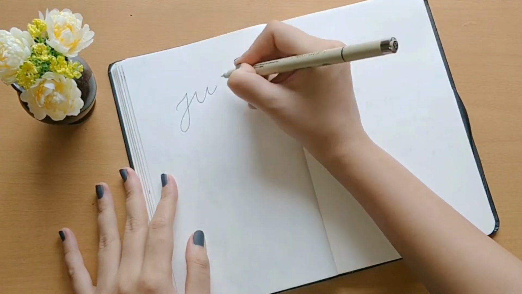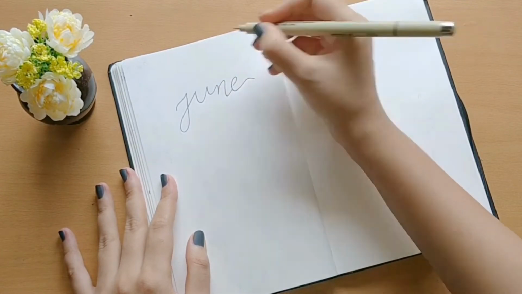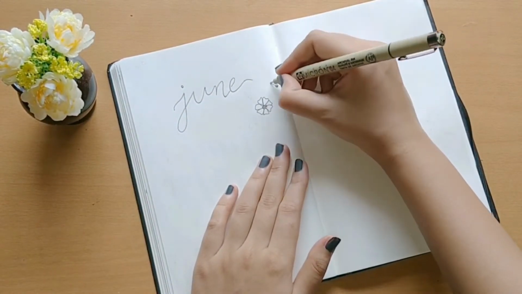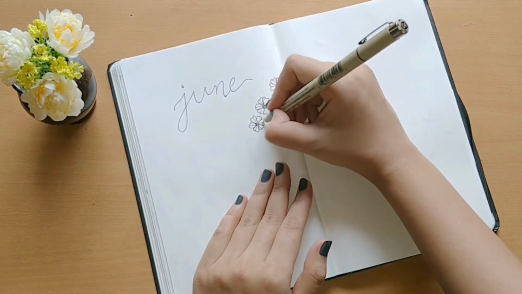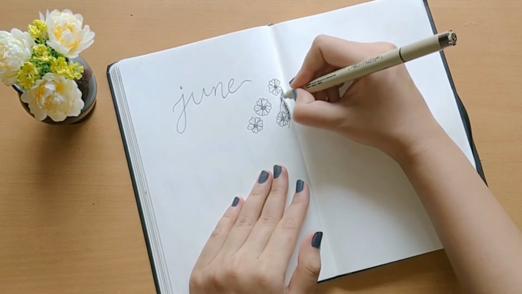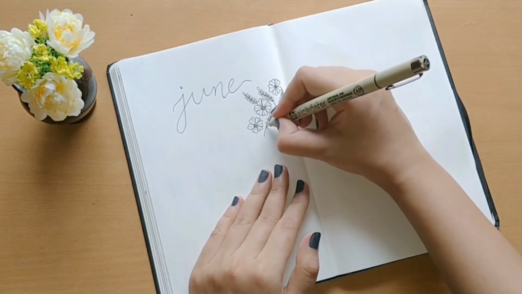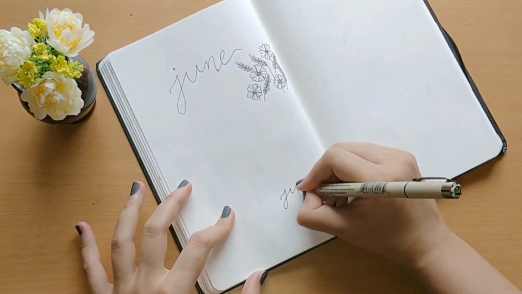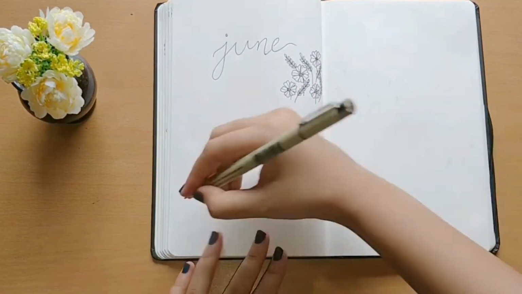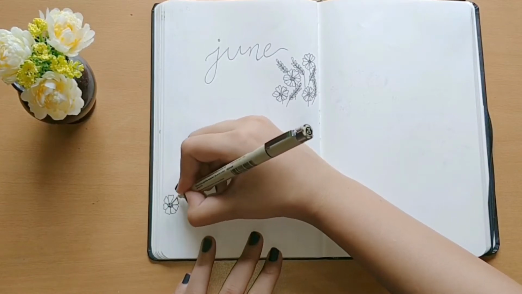For the next page, I decided to make a calendar spread for June and July. I'm using the same floral design with the daisies and the leaf petals. So I have this month larger up top and the next month underneath so that I can plan ahead.